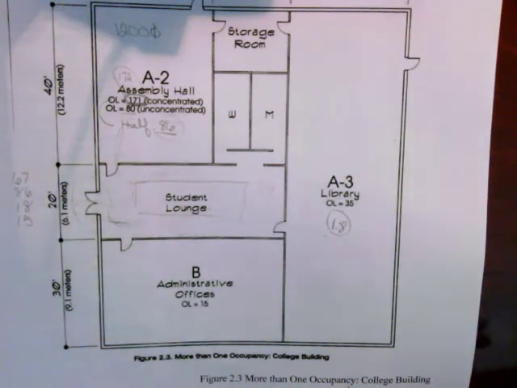So in order to determine the occupant load of the central student area, you must first calculate the occupant load for that particular space and then add the number of occupants from the adjacent areas that have to pass through the student lounge on their way to the final exit. First, determine the occupant load for the student lounge for its particular use.